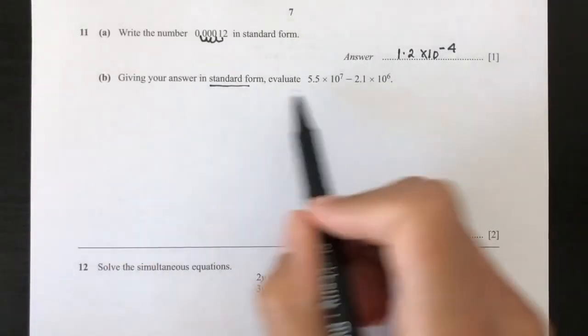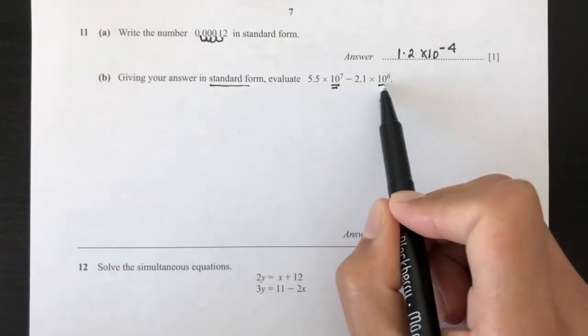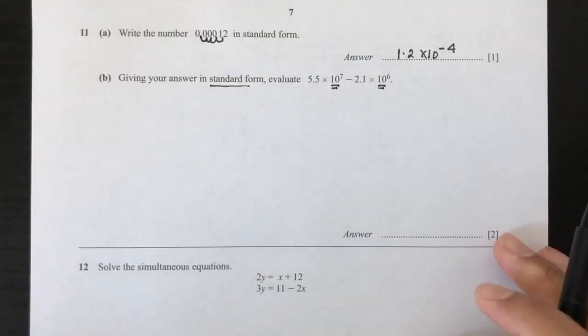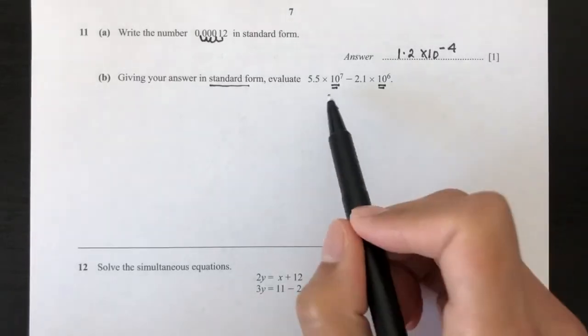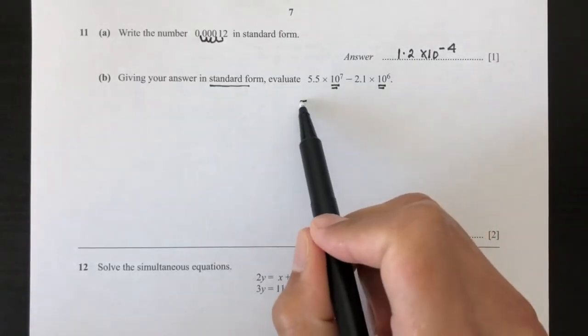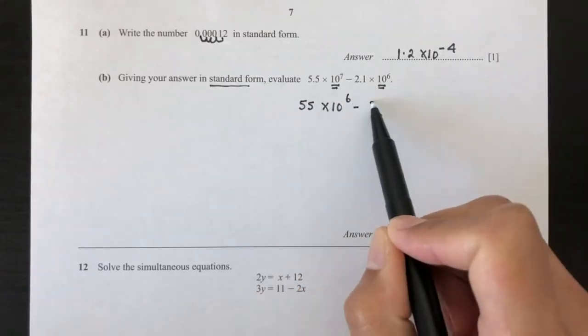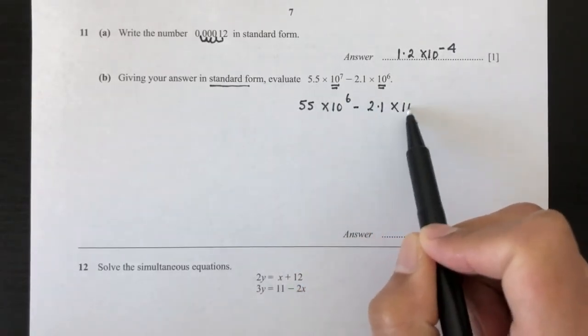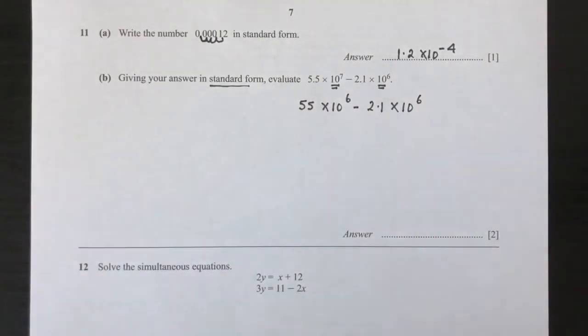So first we have, so here we have power 7, power 6. So we cannot minus directly. We have to change them to make it become the same power. So how can I do this? I can send 10 over here. You will get 55 times 10 power 6 minus 2.1 times 10 power 6. So now since the power are the same, I can now minus.